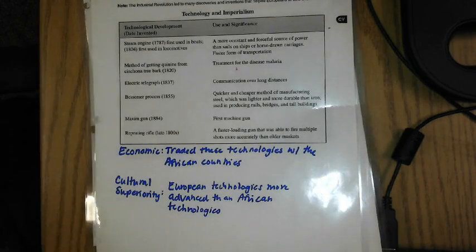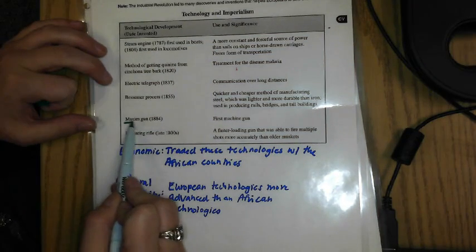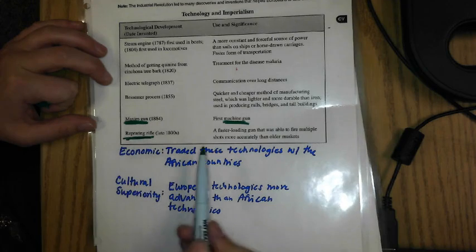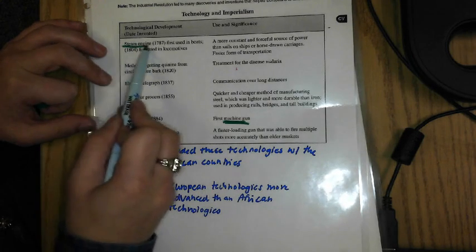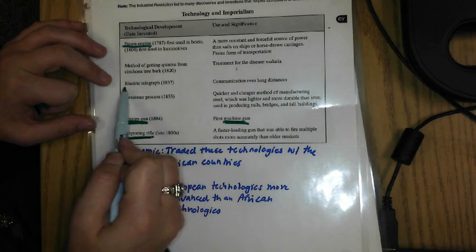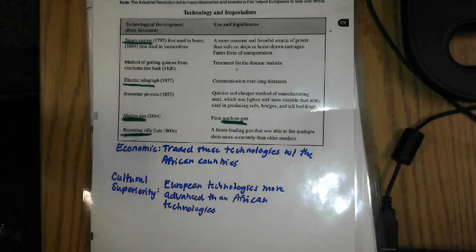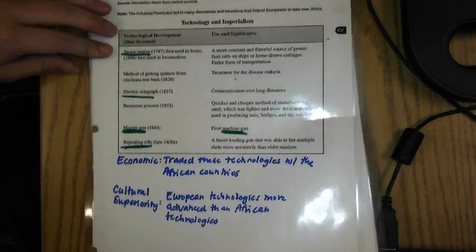The different evidences we have here, for example, one of the things that they used was the Maxim gun, otherwise known as a machine gun, okay, or then the repeating rifle, which is the same thing as a semi-automatic rifle. They also had a steam engine, they had the electric telegraph, which allowed them to communicate quicker and essentially allowed them to take over much faster than they would have been able to otherwise.